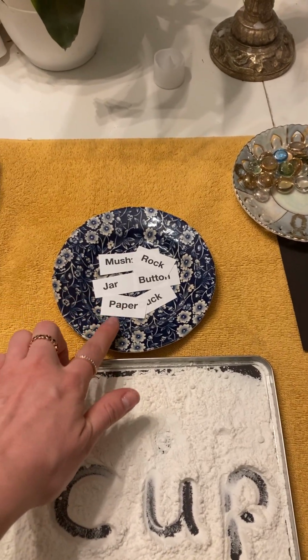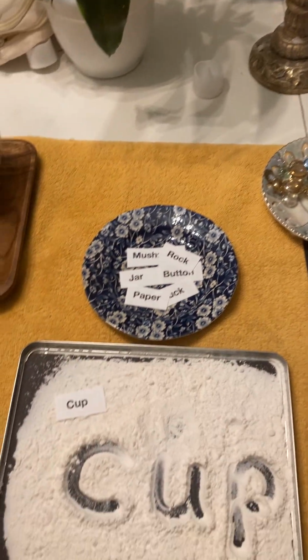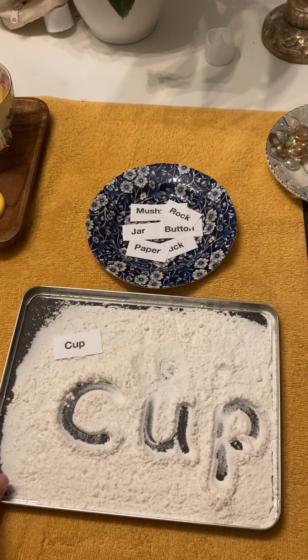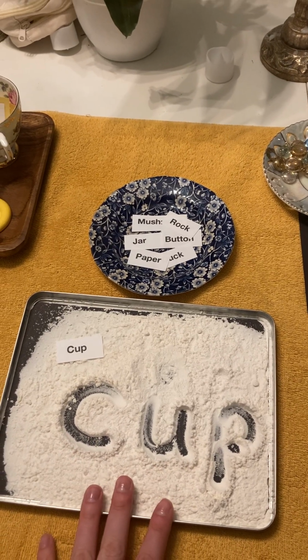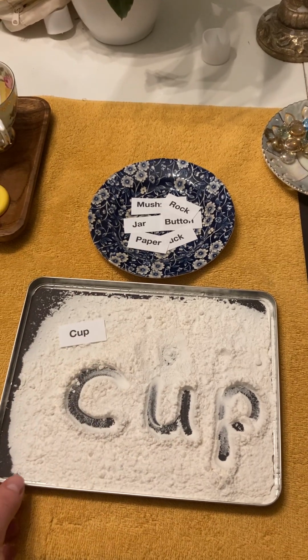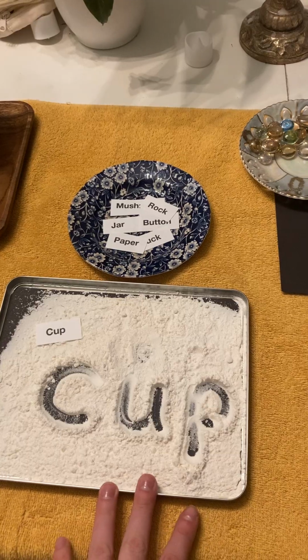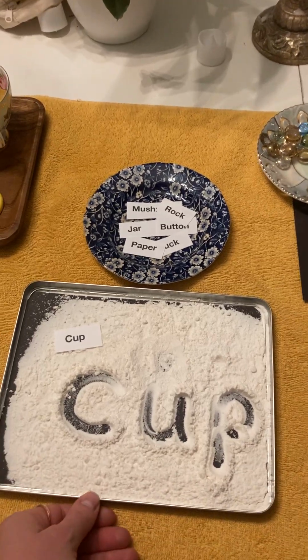I did happen to use the same words that correspond to the objects on this tray, but different words that are worked on throughout the year could be used. And there are many variations of this. You could use shaving cream, you could add glitter to add a little bit more variation to this. So there are different variations, but it's a very strong sensorial activity.